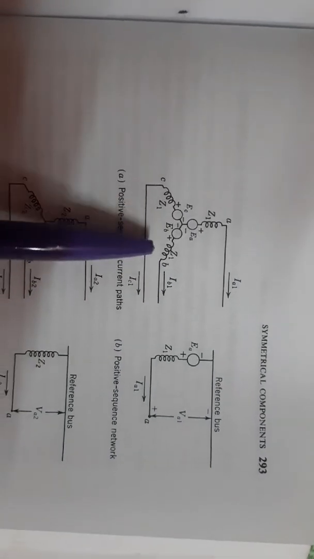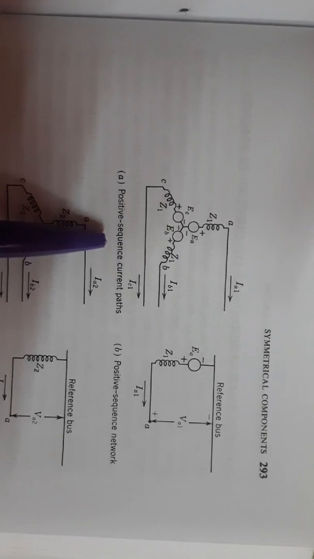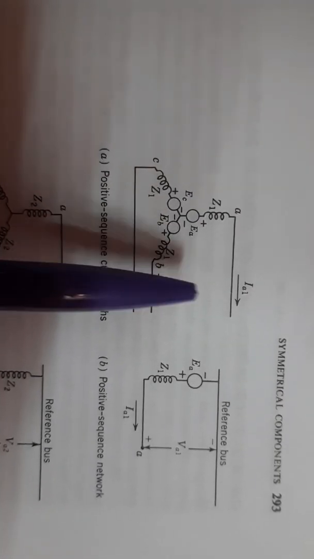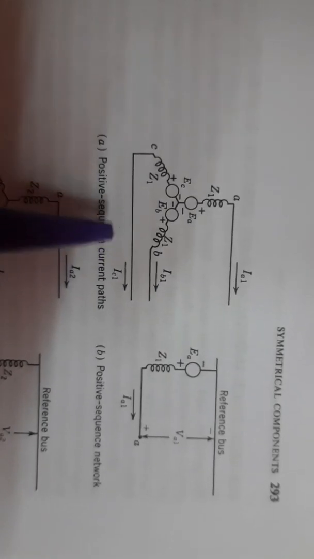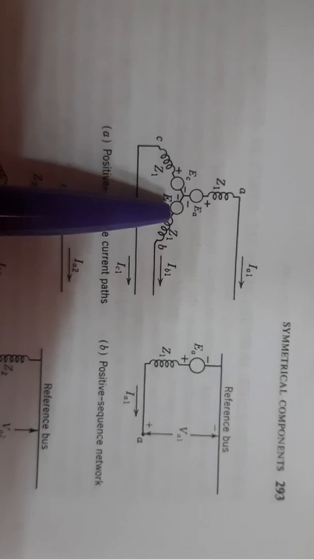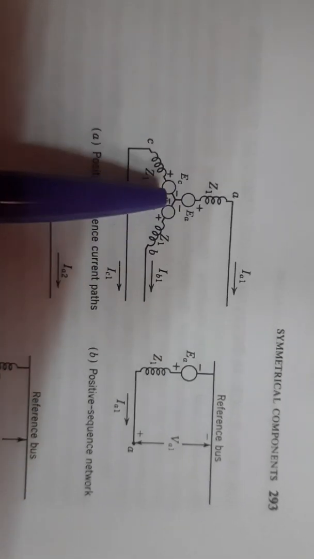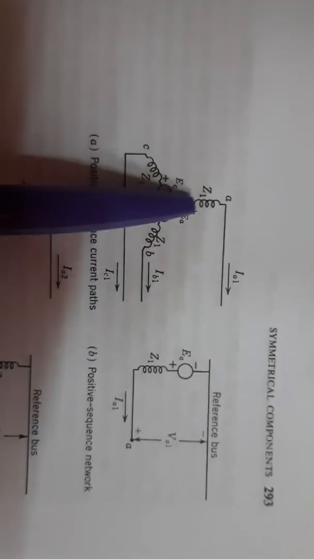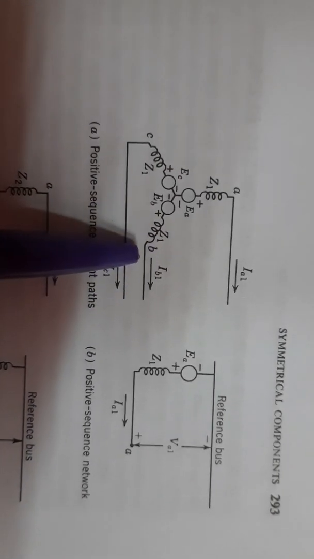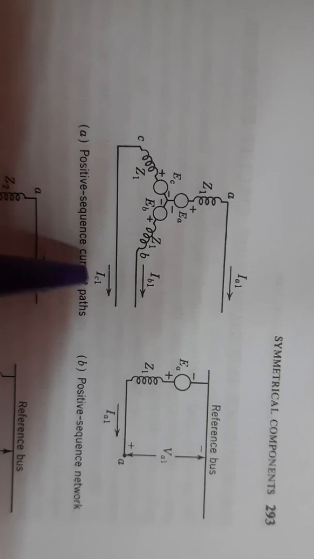If you see this, a positive sequence current is flowing. It is in phase, or balanced. When it is in the positive sequence, an EMF is generated, so we have to represent these three EMFs, and they give the supply currents IA1, IB1, IC1.